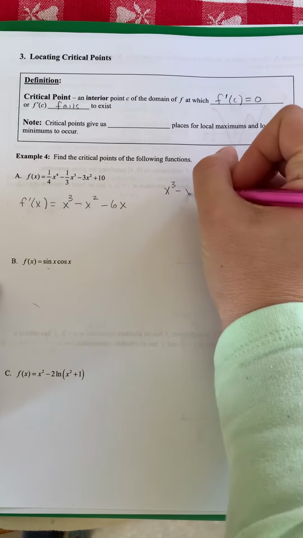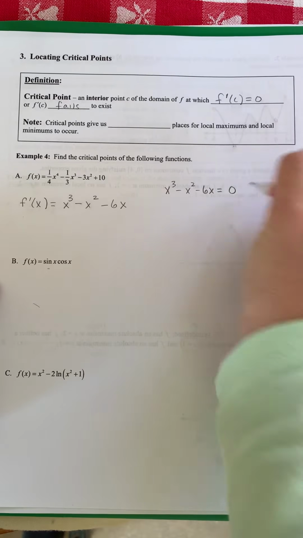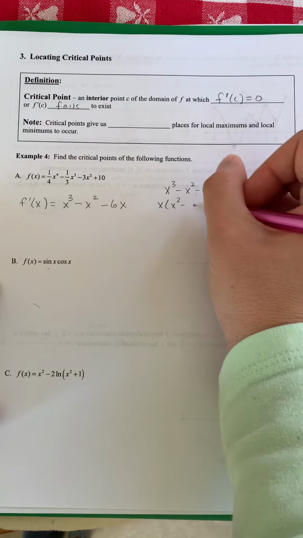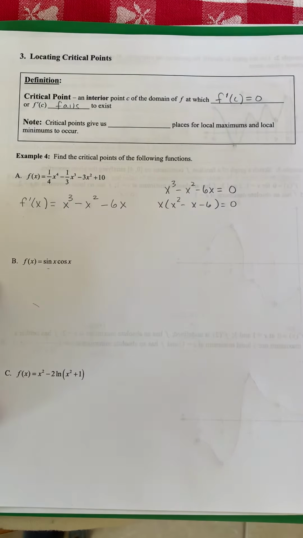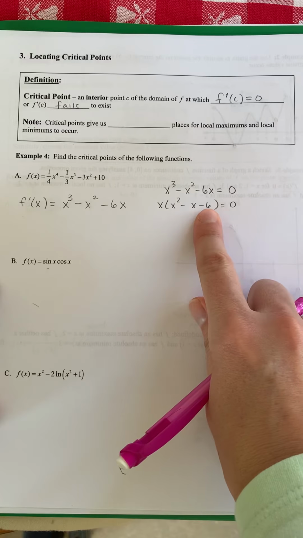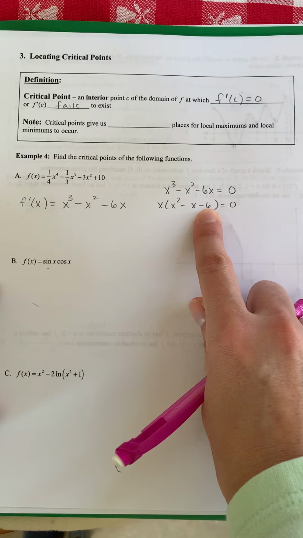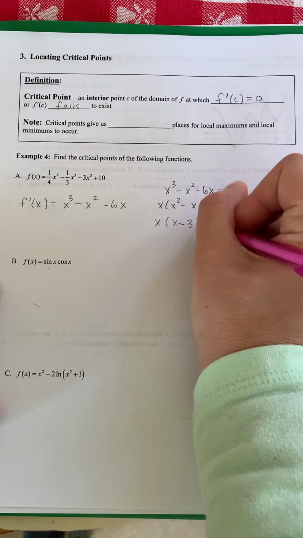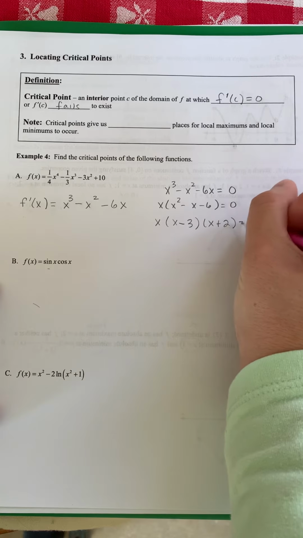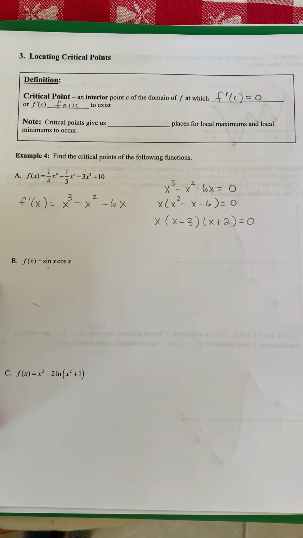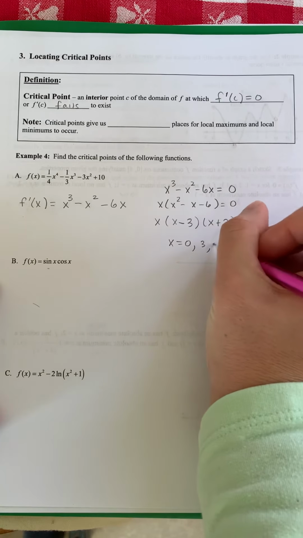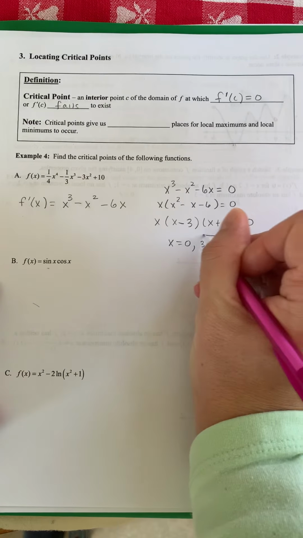Okay, so I set the equation equal to 0, and I see if I can do any factoring, which I can take out an x. Okay, so if we take out an x, we continue with factoring. We see if there's any numbers that multiply to -3 and add up to -1, which there are. We can use a -3 and a +2. Okay, so this one completely factors, and we can see our 3 critical points. So the first one is 0, the next one is 3, and the final one is -2.